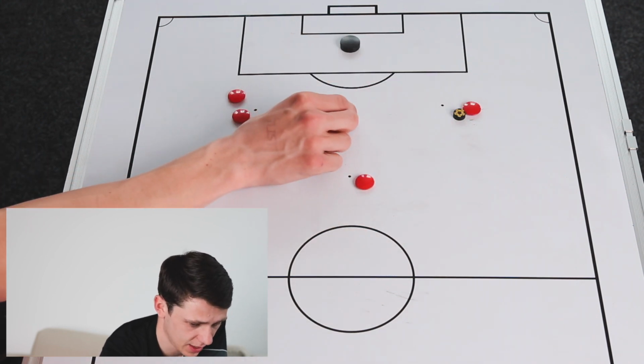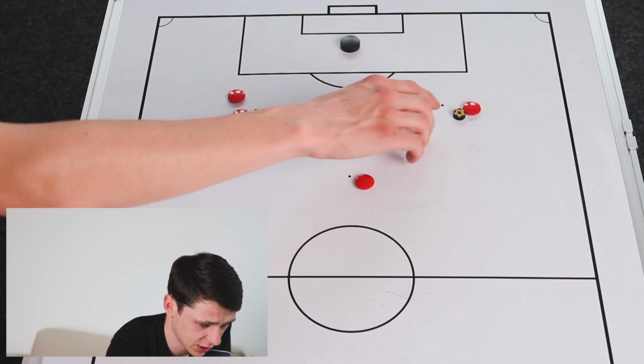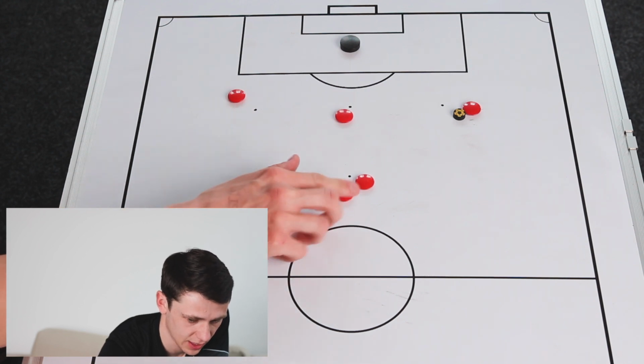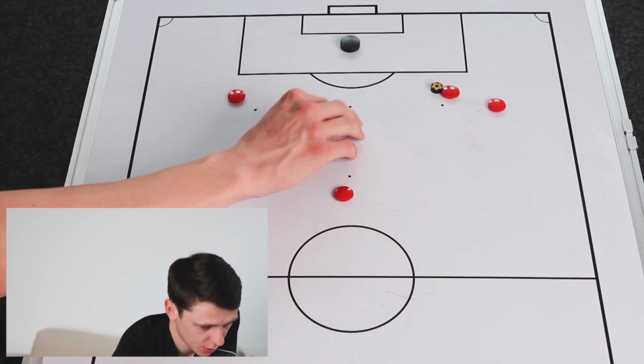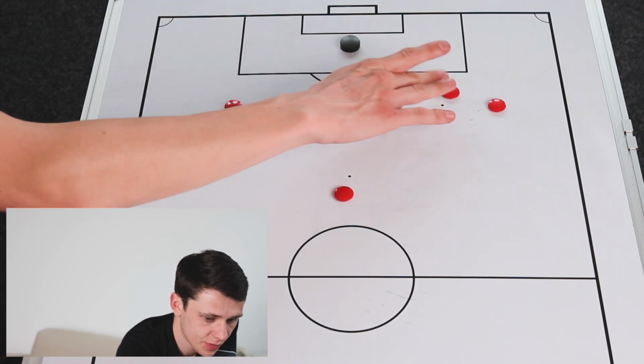So the central player, who's been at the start point, stays here. This player moves out to there. This player moves back to the start. So then when this player receives and opens out, that's when we're going to come across to this side to receive the ball.